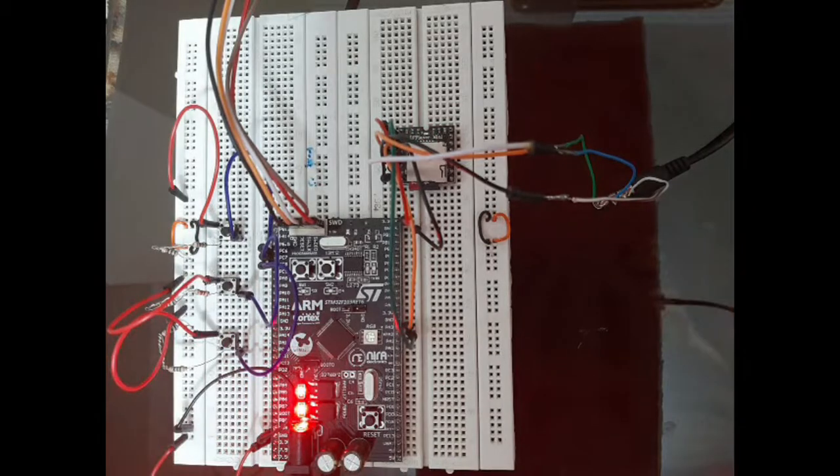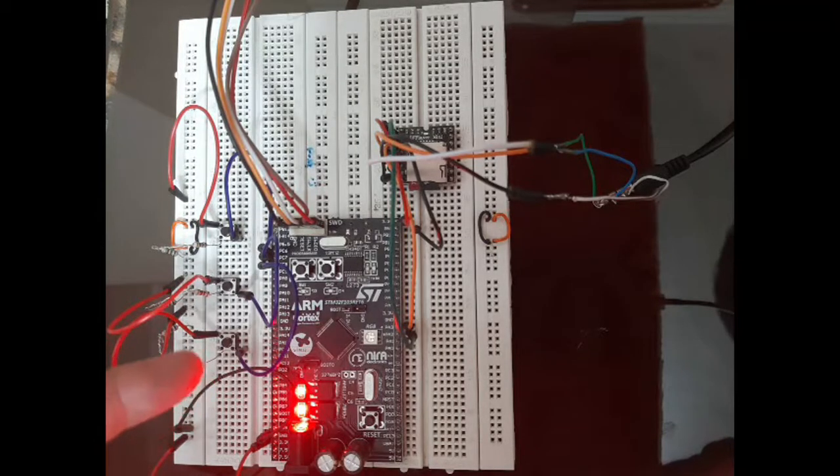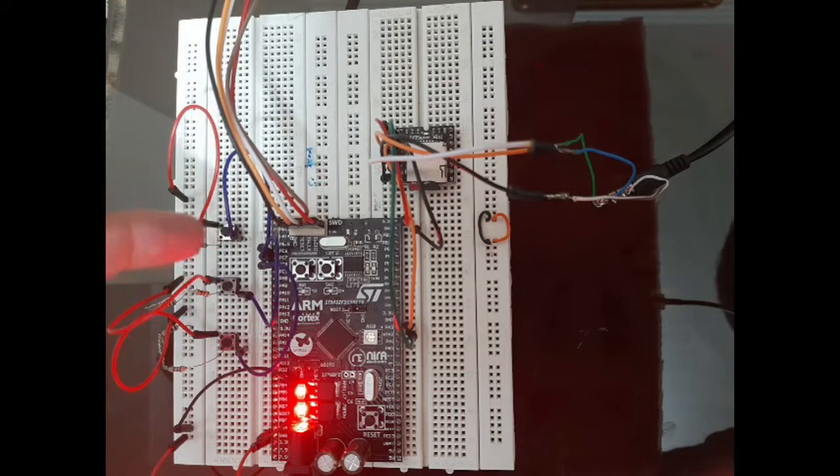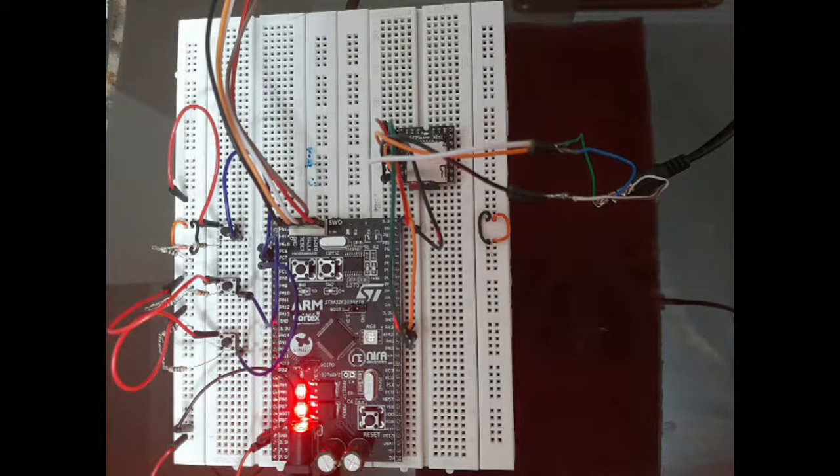Okay, the middle push button for pause or play. Go to increase and decrease. When you press these two push button, I mean here and here, and push it for 3 seconds, we have increase and decrease volume. Let's try it.